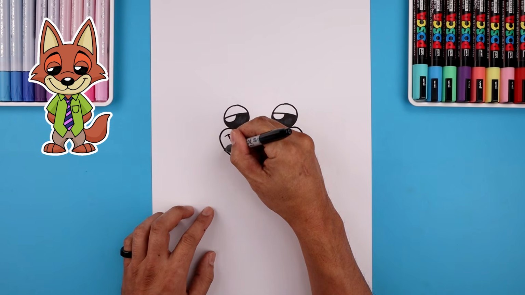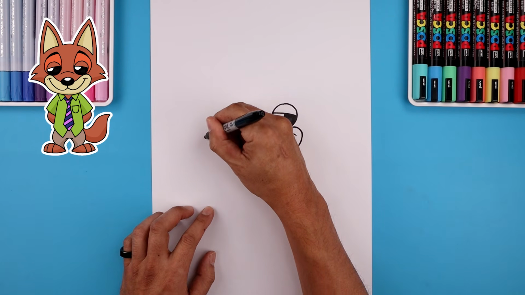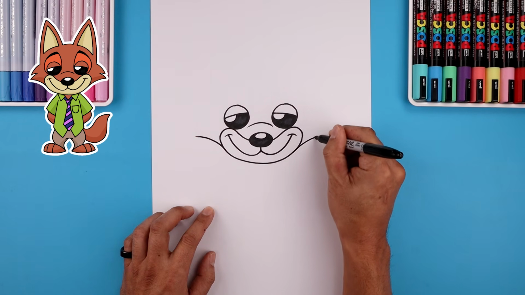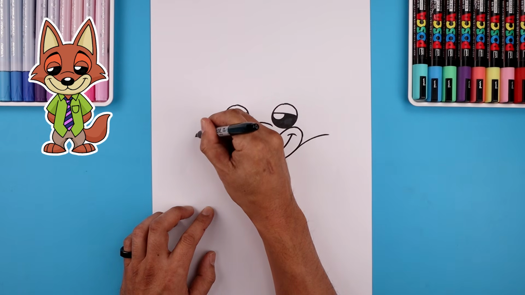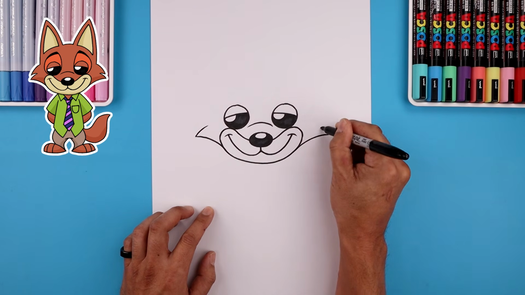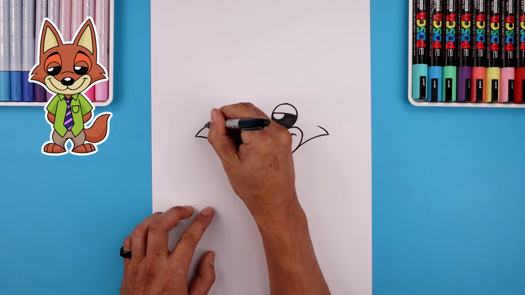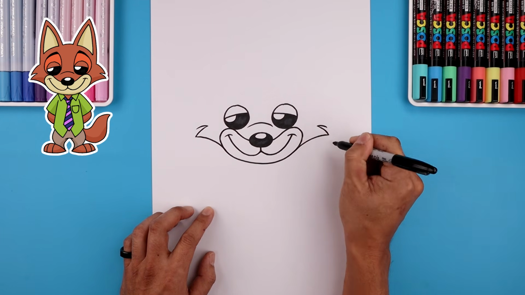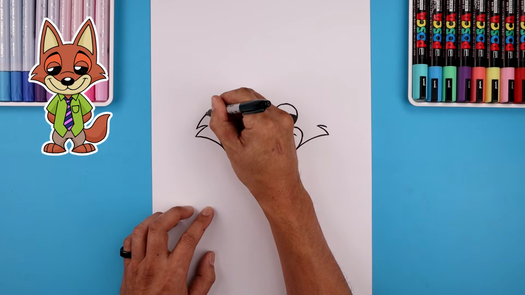Let's go to the side of the cheeks. We're going to add that fur going up and then out. Add a point going up and then in. Let's add another point, curling those down towards the side. Go up and then in.